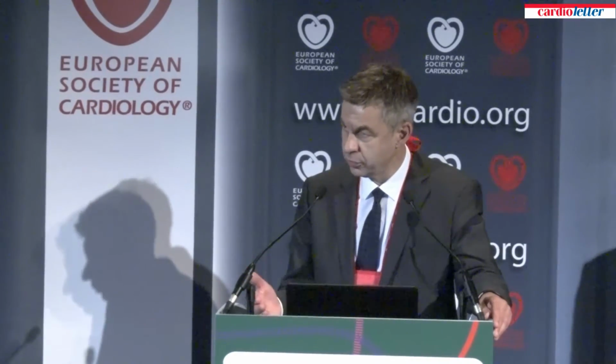Just very briefly, Shelley Wood with TCTMD again. Is an absolute difference in FFR of 0.02, can you tell me whether that's worth an increase in radiation and contrast dose? I mean, just trying to see the risk-benefit of such a small amount. Well, the OCT procedure required flushing the coronary artery with more contrast medium. That's why we observed such an increase in the volume of contrast medium in the OCT-guided group.